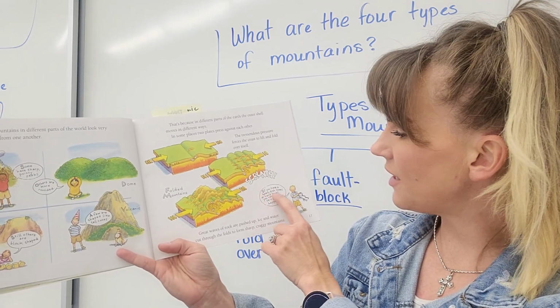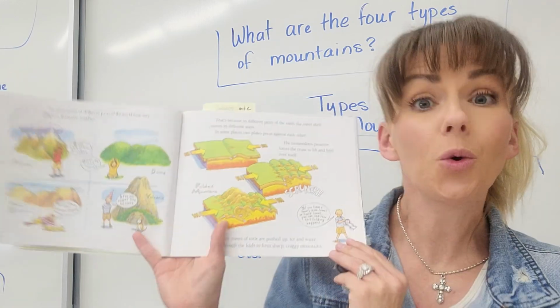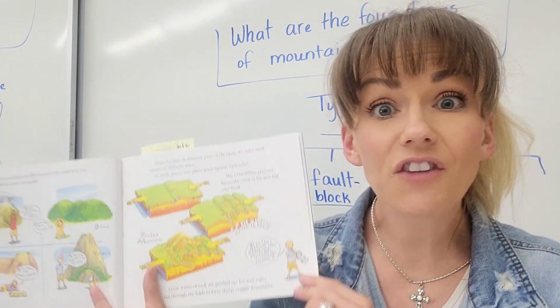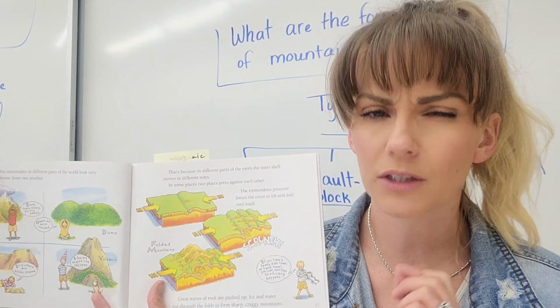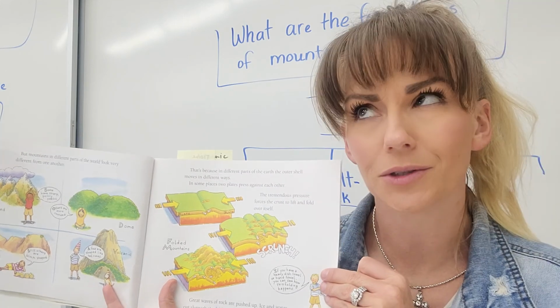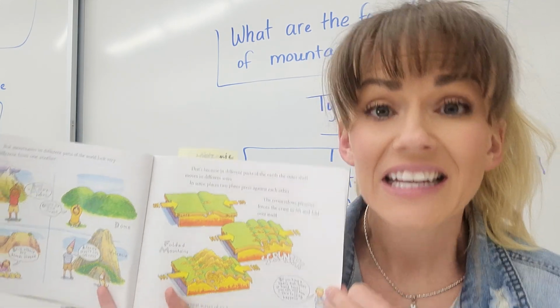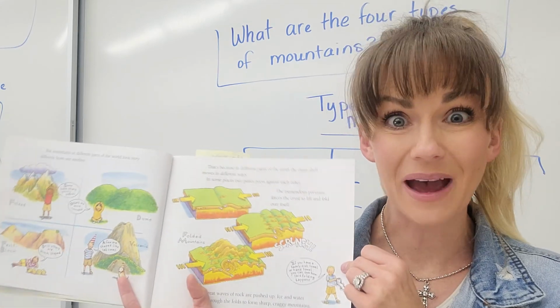If you have a heavy dish towel or a hand towel, you can see how this folding happens. Oh, it's an experiment. If you want to grab a dish towel, you can hit pause. Just make sure it's okay with whoever takes care of you. Grab that towel, and on the next page, the book will show you how to do this experiment, how you can create a folded mountain.